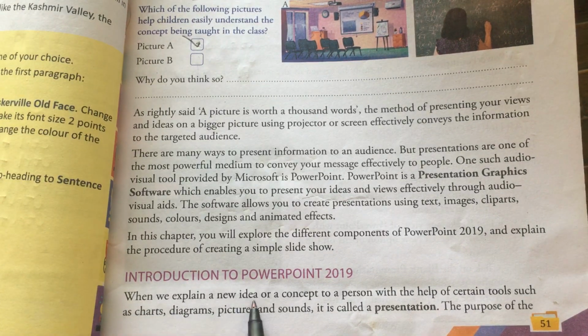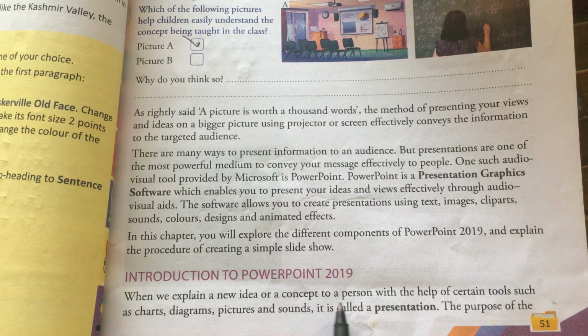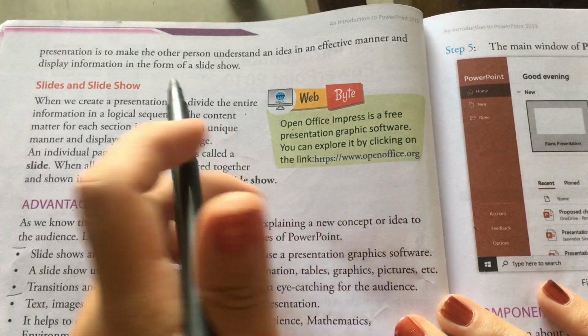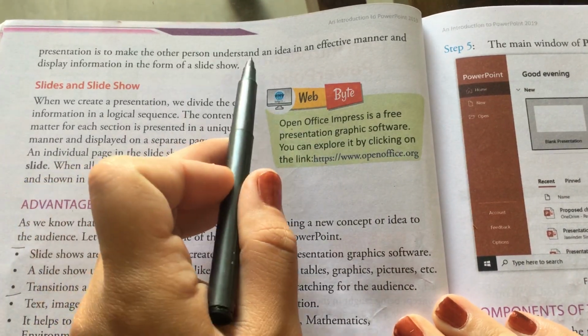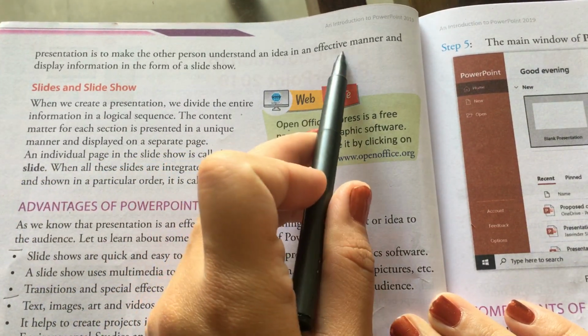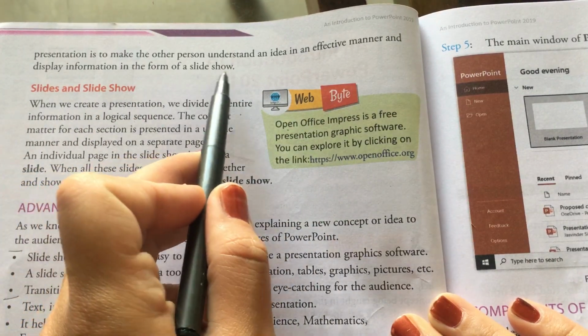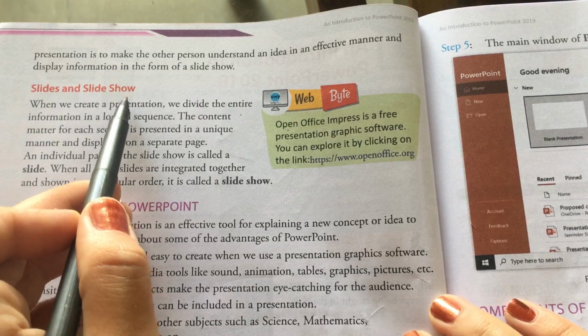When we explain a new idea or a concept to a person with the help of certain tools such as charts, diagrams, pictures, and sounds, it is called presentation. The purpose of the presentation is to make the other person understand an idea in an effective manner and display information in the form of a slideshow. Slides and slideshow.